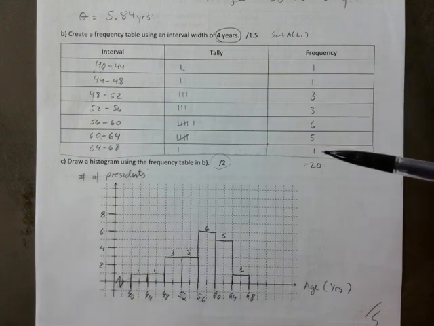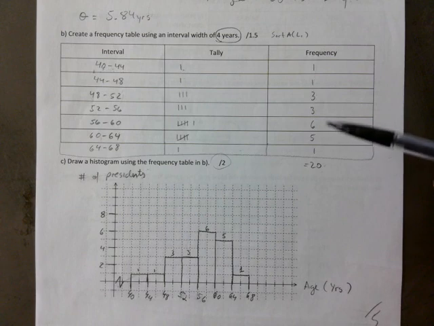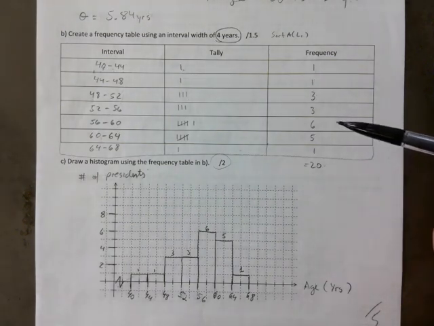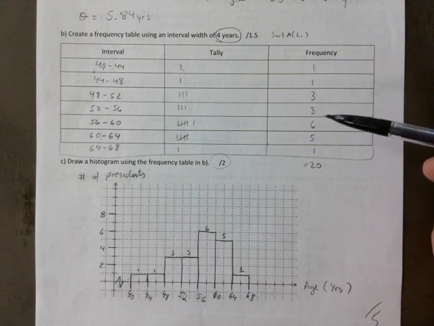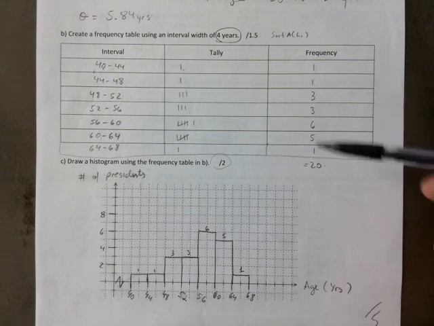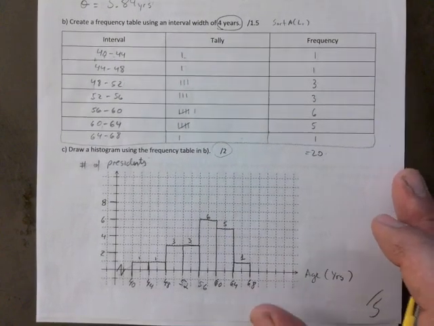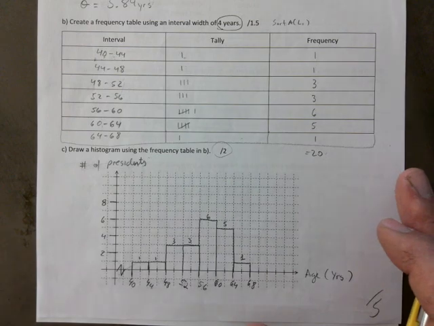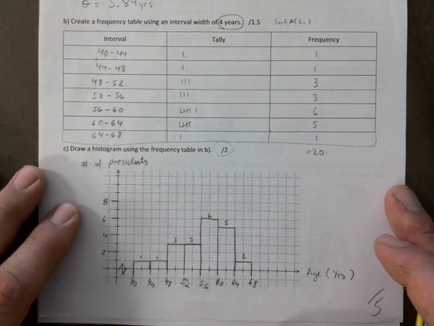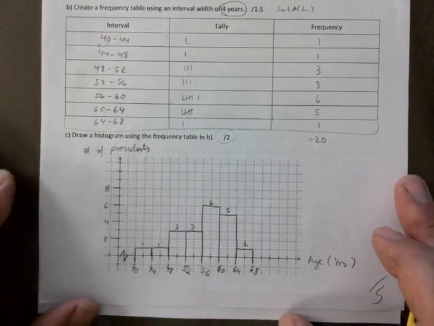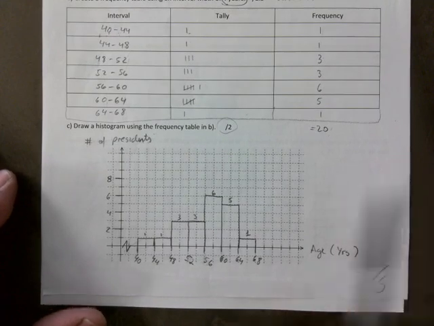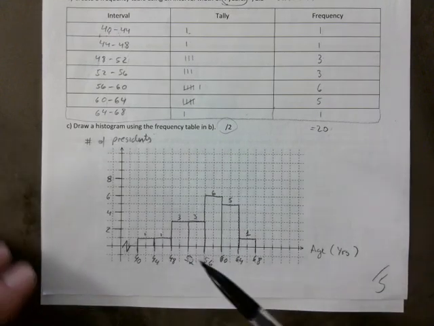If one of them is off, we'll take off half a mark. If you have more than one mistake, I would take off 1, right? So you've got to kind of match what I have. I give you a lot to match my answer key, right? And then based on that frequency table, you create your histogram, okay?